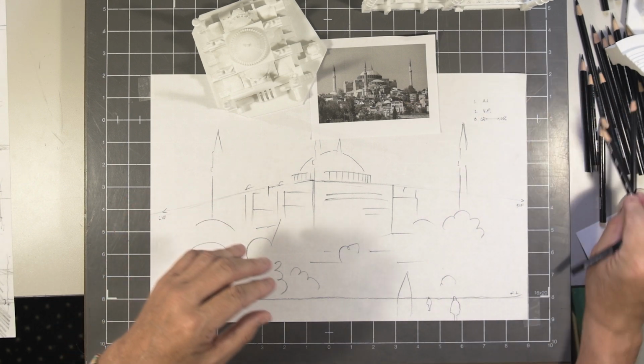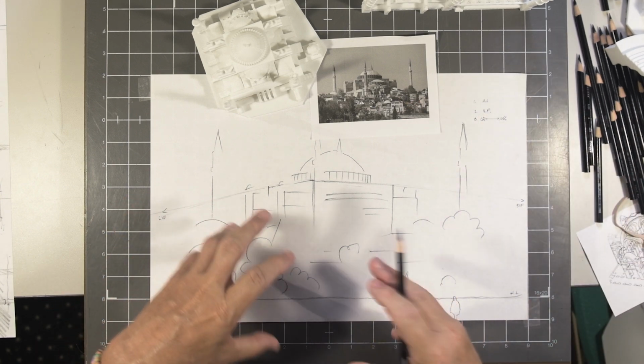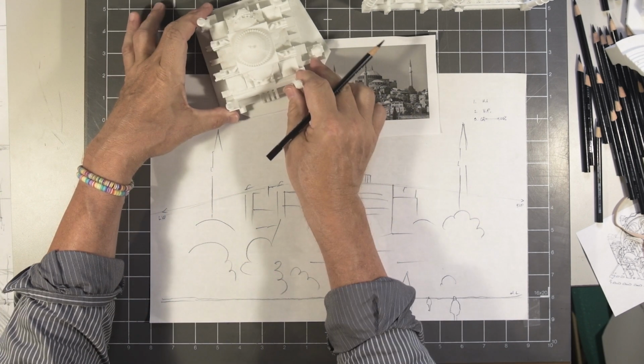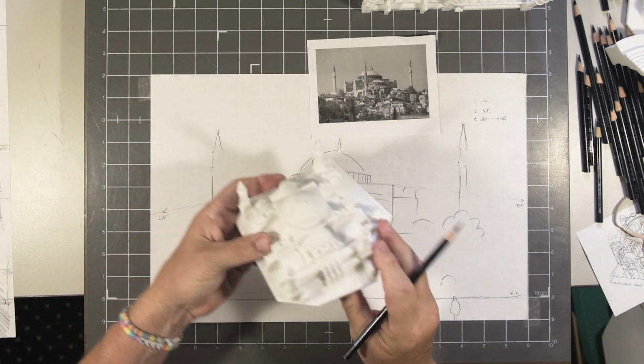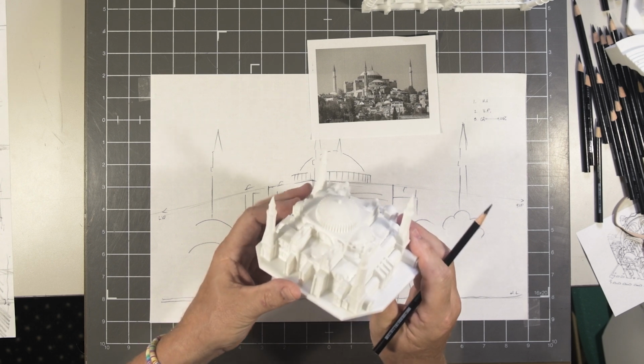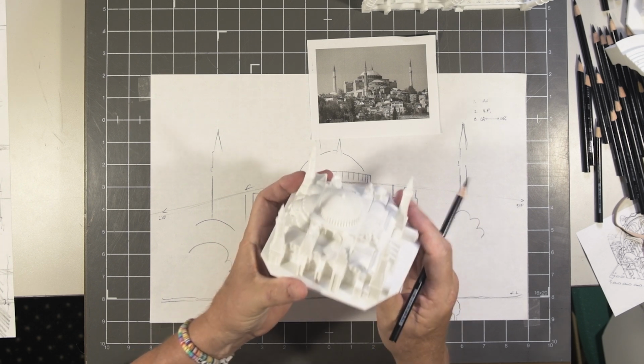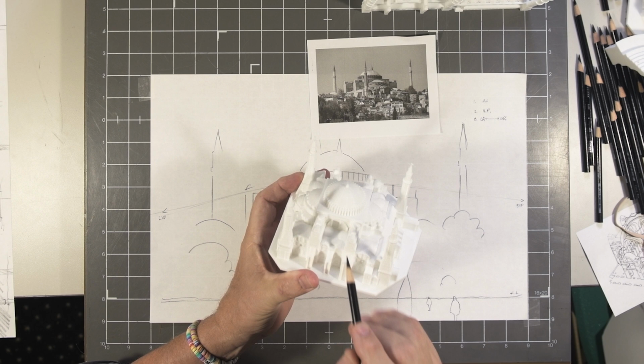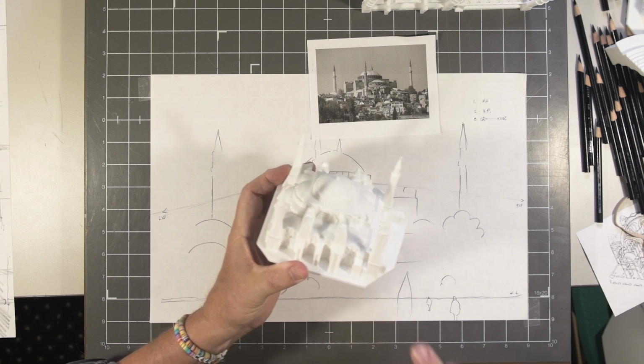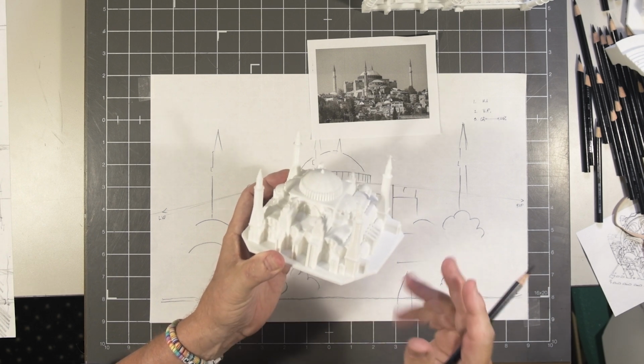So our first steps are going to be to score out the massing of the building. We're going to use the language of this building from 537 AD, which is emblematic of a split in the Christian world in the early years of Christianity, where there is a Western version centered in Rome, and an Eastern version centered originally in Byzantium, then Constantinople, and now Istanbul.